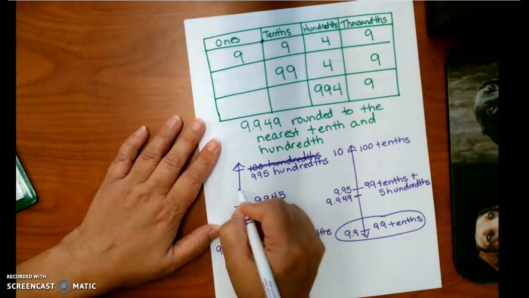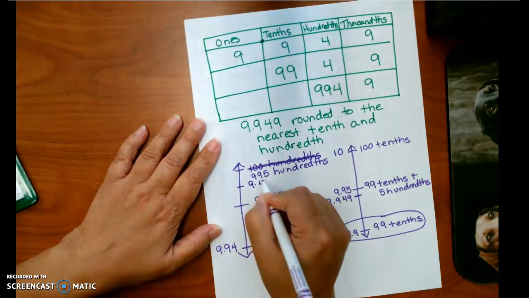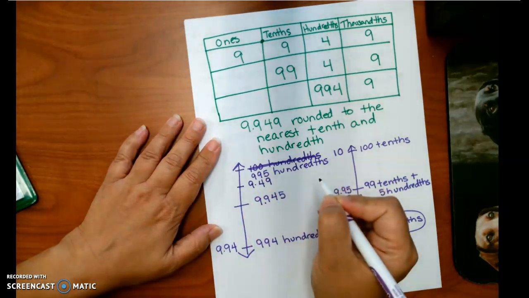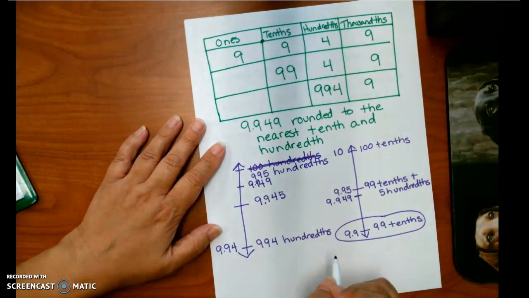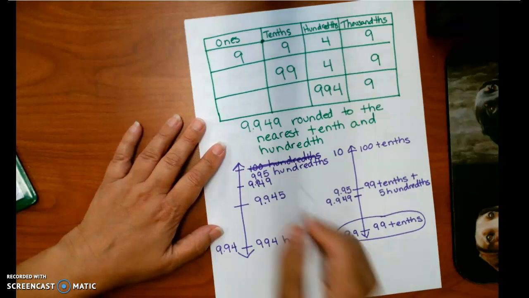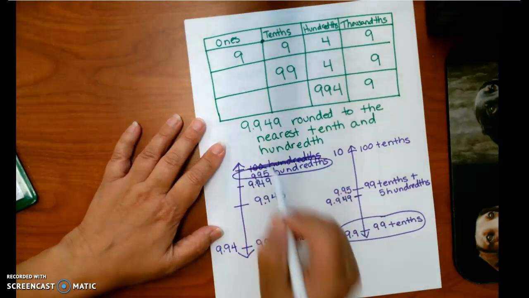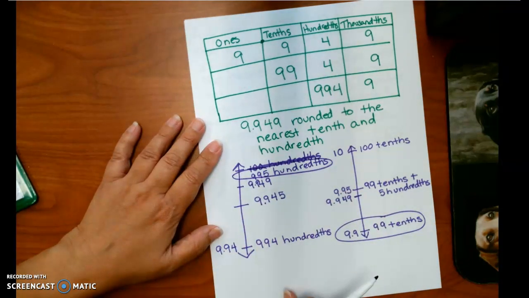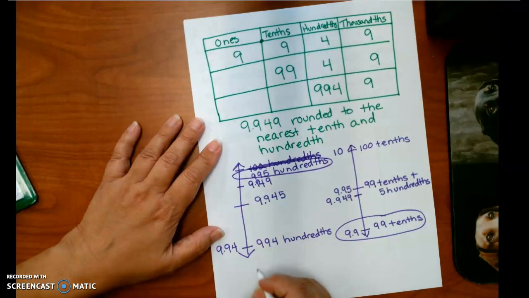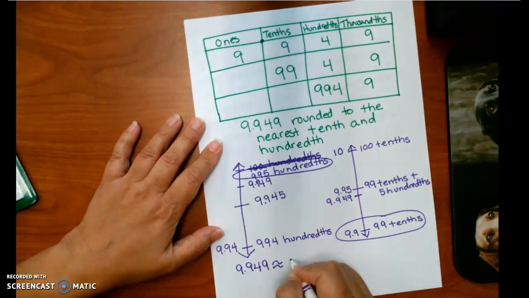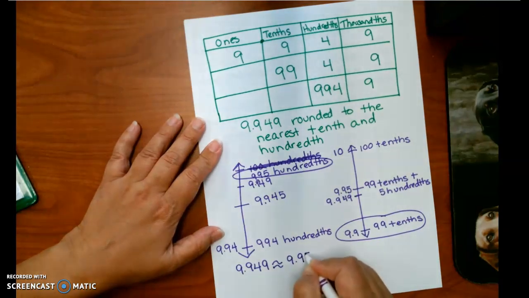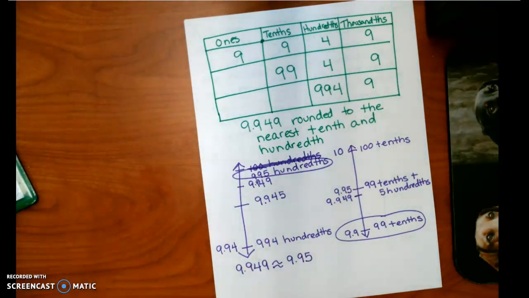It's going to be closer to here. 9 and 949 thousandths is closer to 9 and 95 hundredths. So 9 and 949 thousandths to the nearest hundredth is 9 and 95 hundredths.